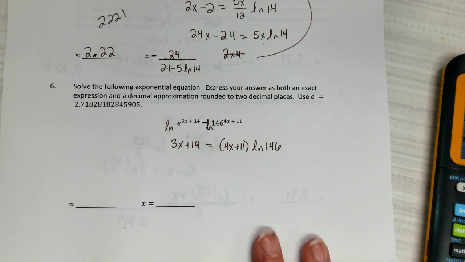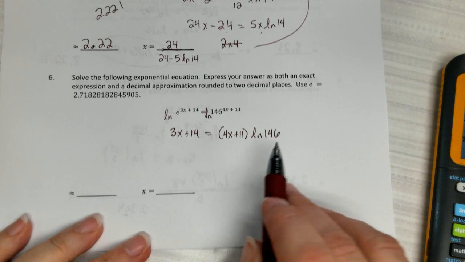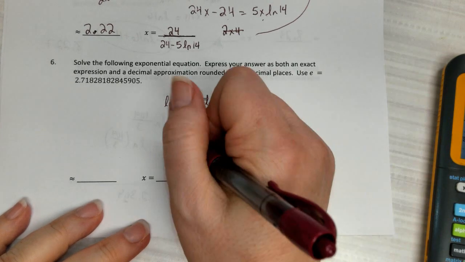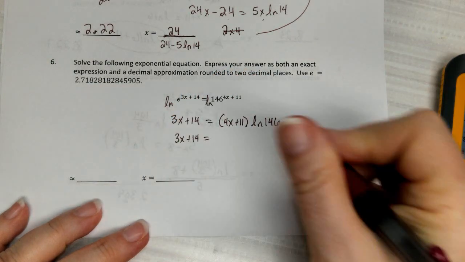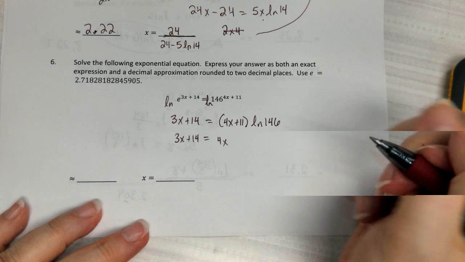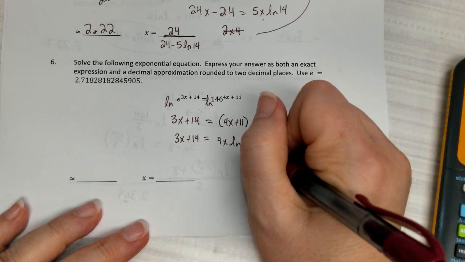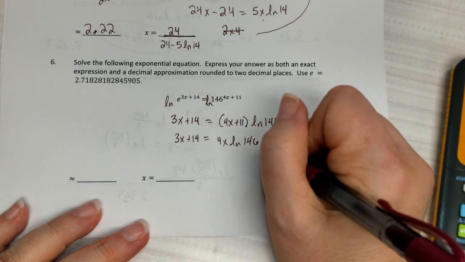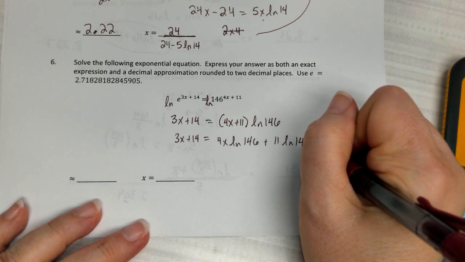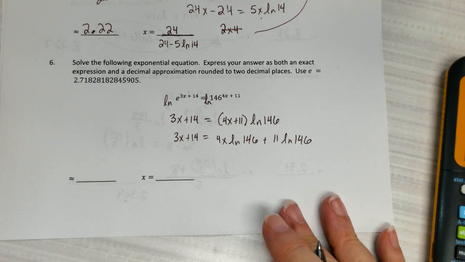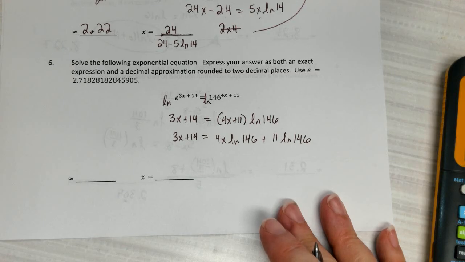Okay, so now I'm going to distribute these two. So the left side stays the same. I'm going to have 4x ln 146 plus 11 ln 146. Everybody good with that?